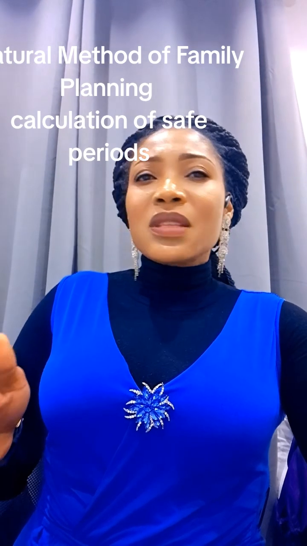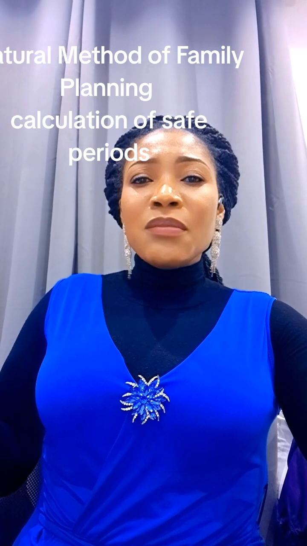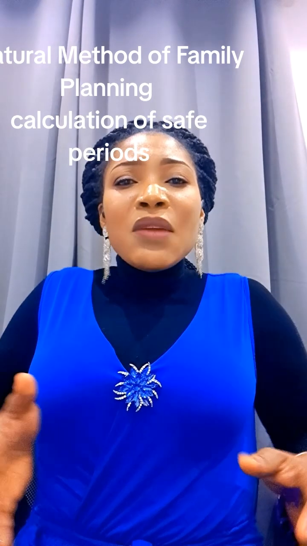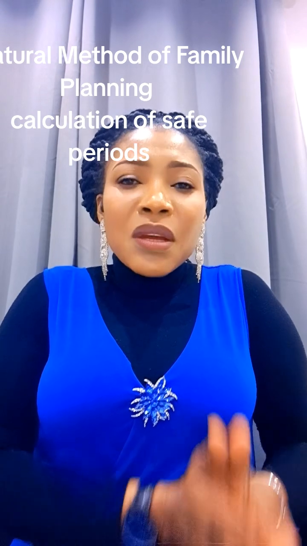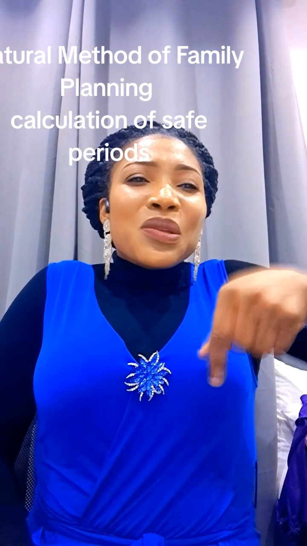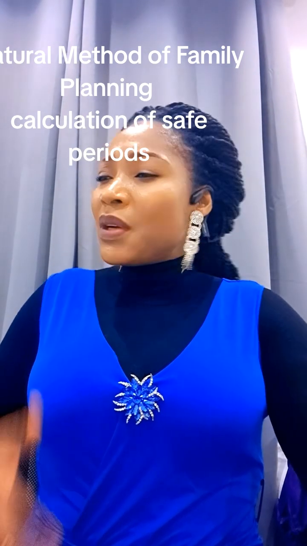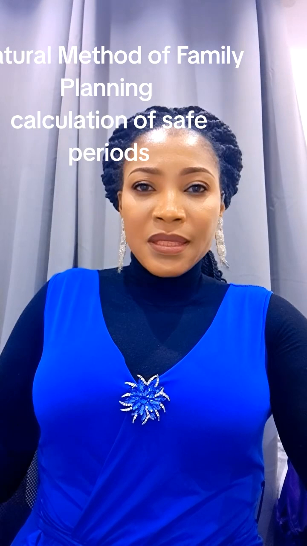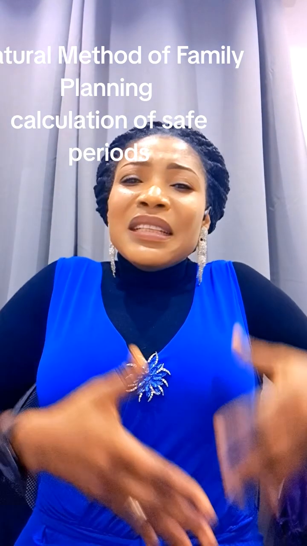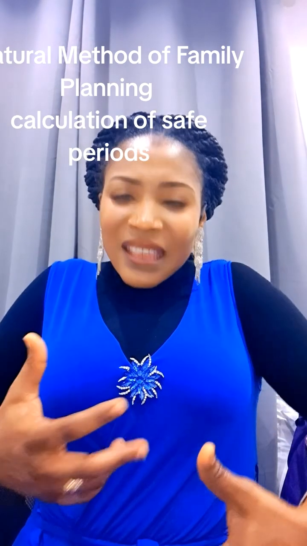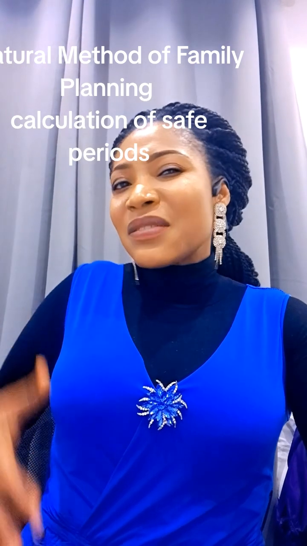Now, let's go to those that require physiological changes. One, we talk about those with change in body temperature. So when a woman is ovulating, depending on the number of days of your cycle, during that ovulation period, the body temperature increases, because basal body metabolism increases. The body function increases. During that period, the temperature of the body increases, and the woman is able to identify that.